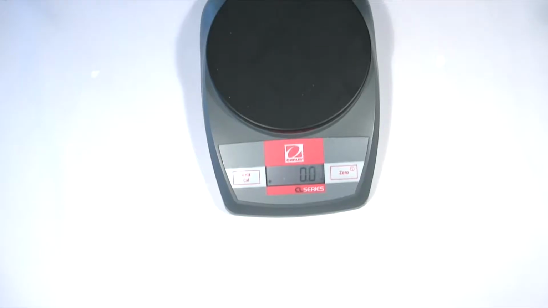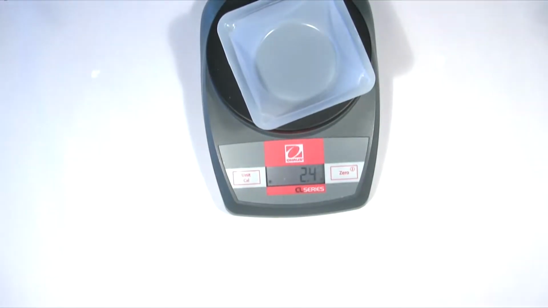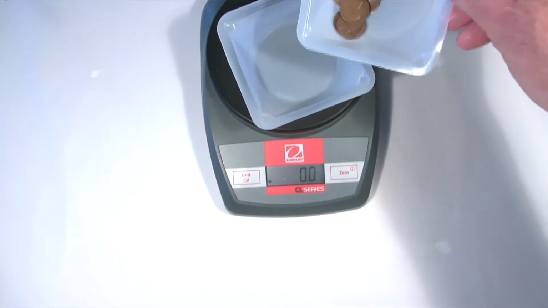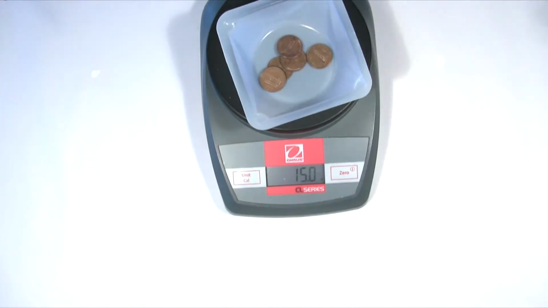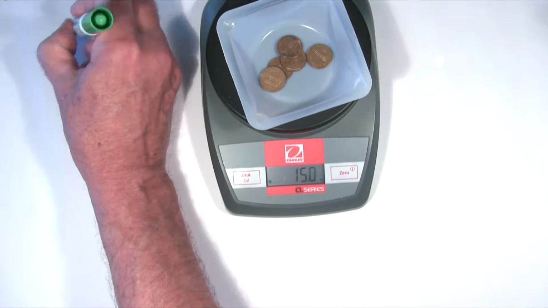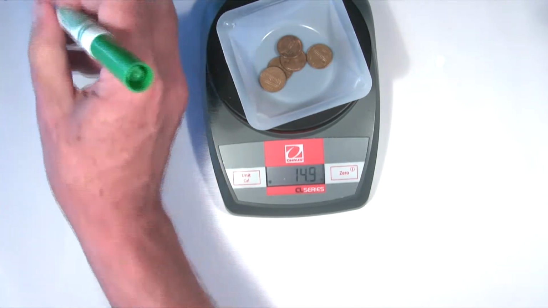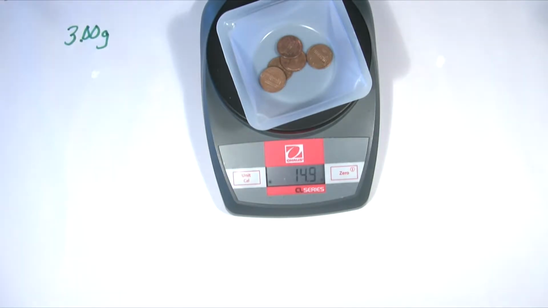Let's start talking about pennies a little bit before we get into atoms. Okay? Let's take a look at these 5 pennies right here. They have a mass of 15 grams. That's 5 pennies at 15 grams, so that works out to 3.00 grams per penny. All right?